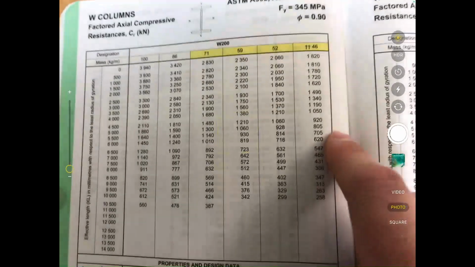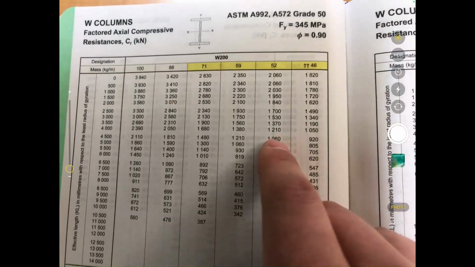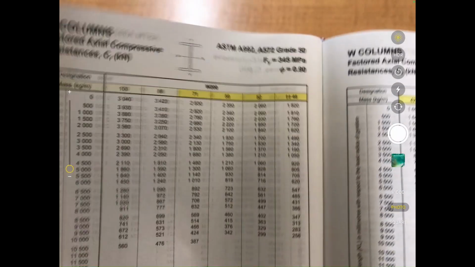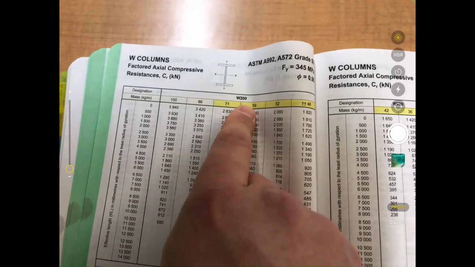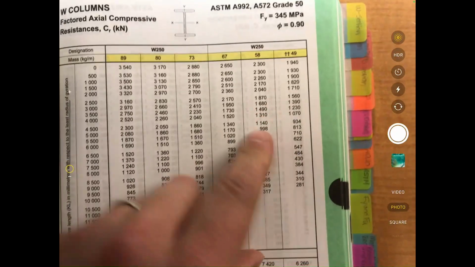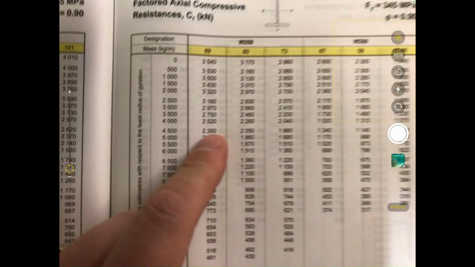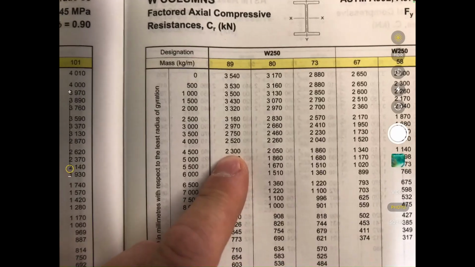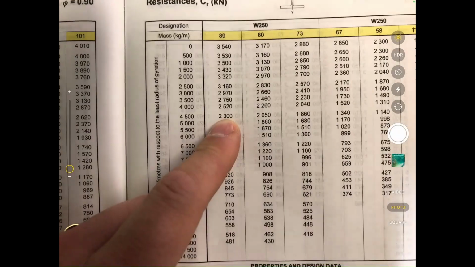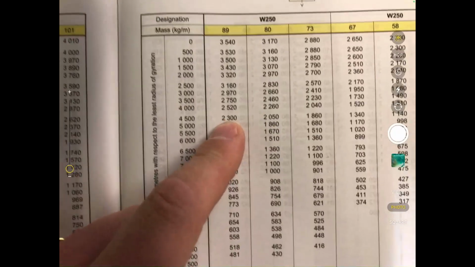Basically, we just keep going back, and so we've got some more W200s. We're getting close. Oh, and then we get to 250s. Okay, so there's no W150 that's going to work. There's no W200 that's going to work. And so we need to work our way up in size. So we've got W250, and we come across. This one's really close, W250 by 89. That's 2300. Unfortunately, we need 2357. So that's close, but it's not going to quite cut it.